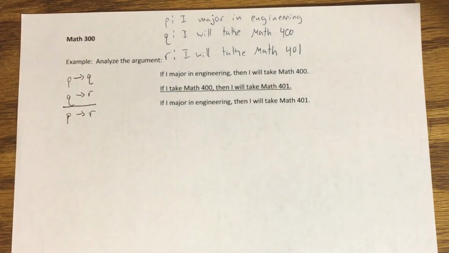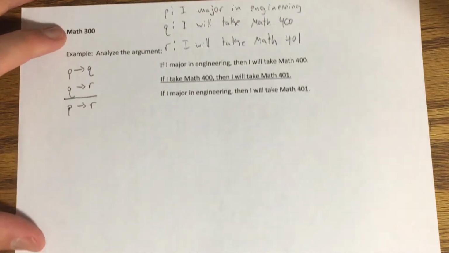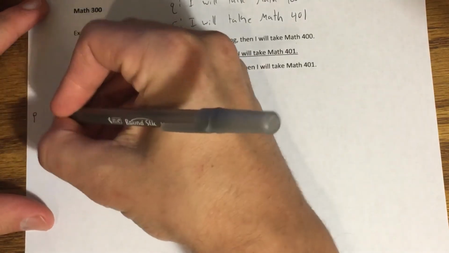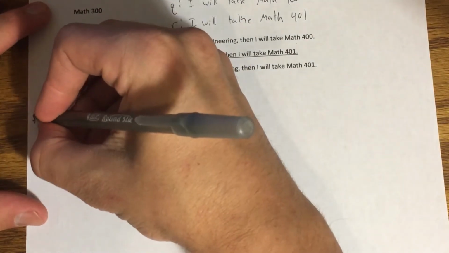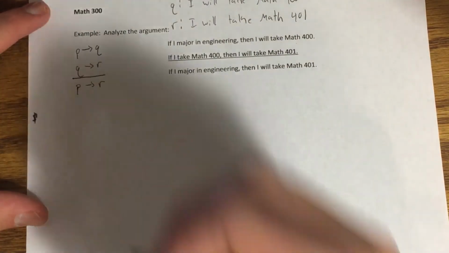Okay, and again, this is the type of argument that you might be able to look at and reason out in an informal way. A lot of arguments you can do that. But we want to see what the formal approach gives us. So now I'm seeing that we have 3 component statements, which means my truth table is going to have 8 rows in it. And I need a column for P. Actually, before I create the truth table, I need to create my compound statement.